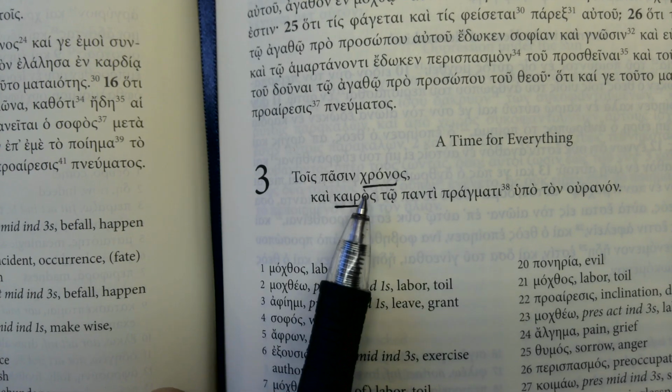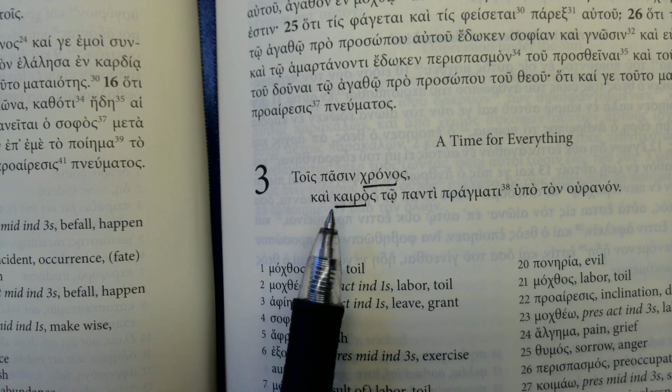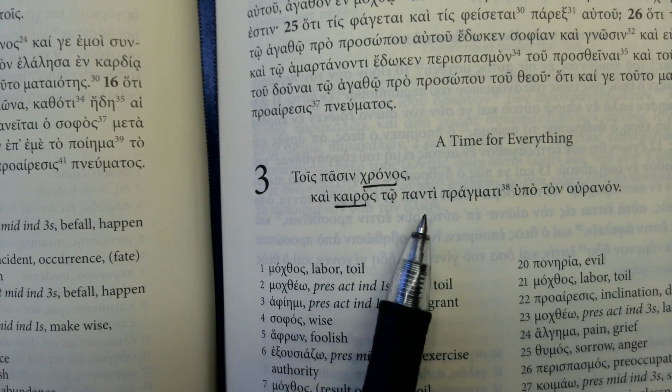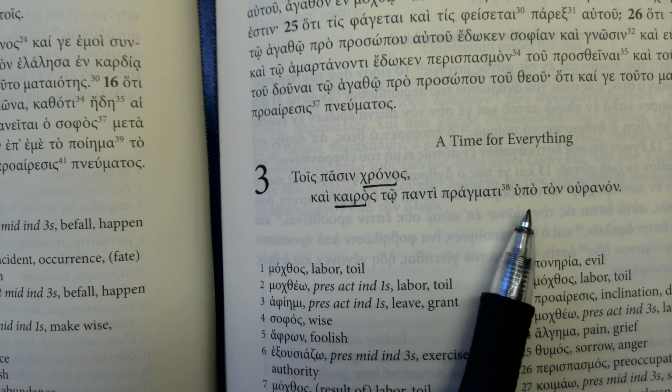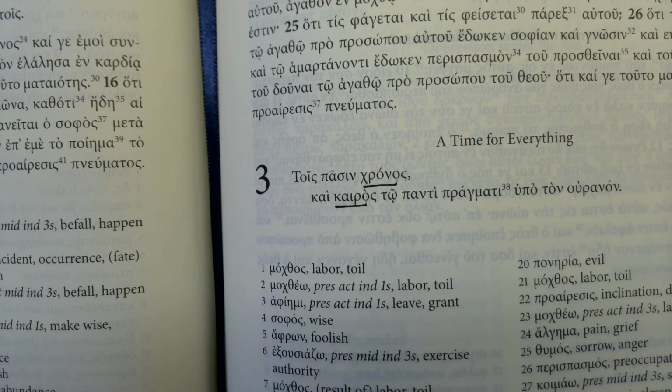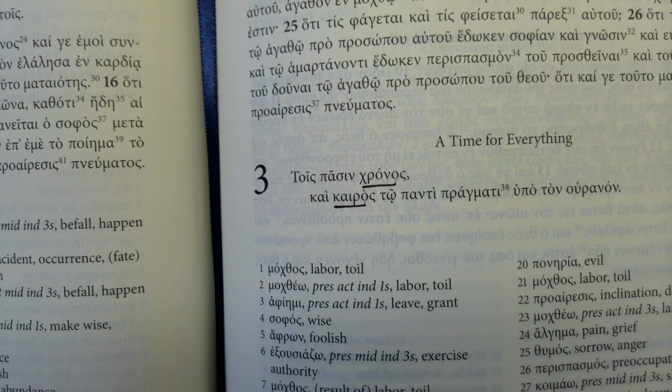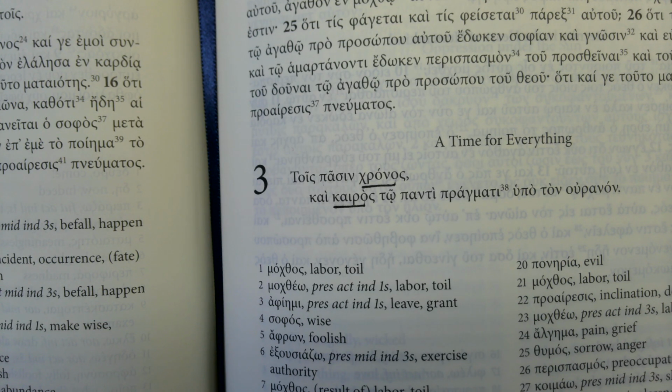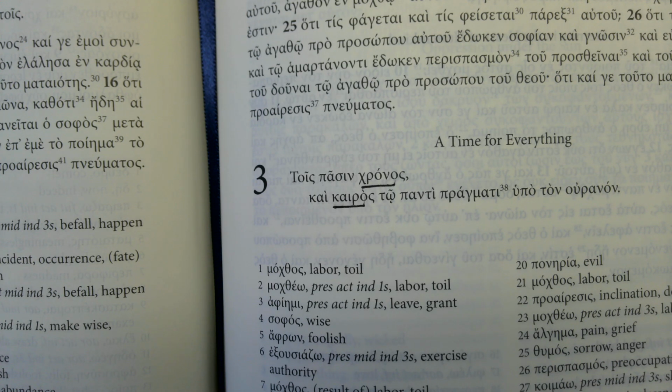Tois pasin chronos kai kairos to panti pragmati hupo ton ouranon. So let's look here. So tois, that's a dative, right? Tois, a dative plural. We know that pas doesn't have first or second declension, but actually third declension, and sin is the ending for third declension plural dative. So this is a plural, in other words.